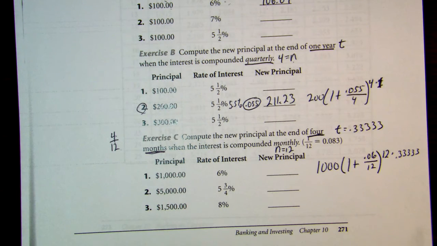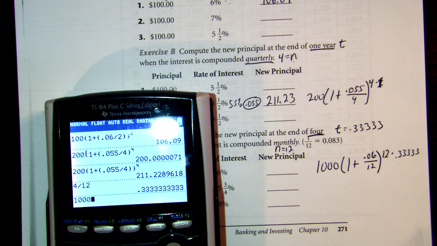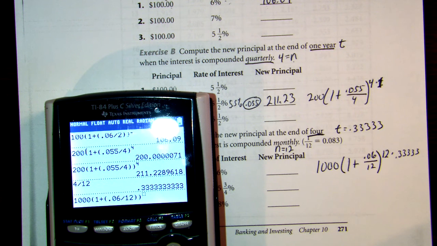Okay, so we put that in our calculator. 1,000, parenthesis, 1 plus, open up a parenthesis, 0.06 divided by 12. Close it, close it again, to the 12 times 0.333333.